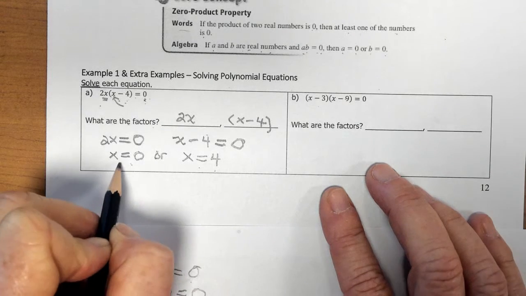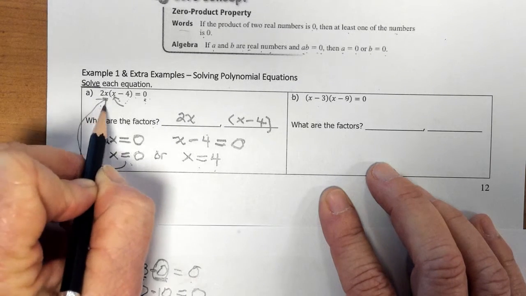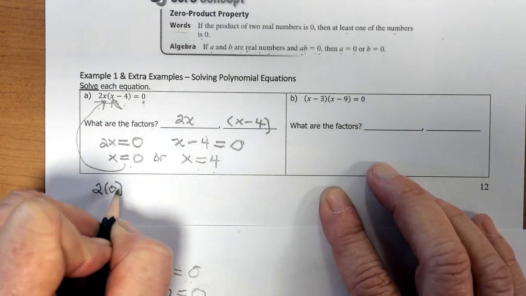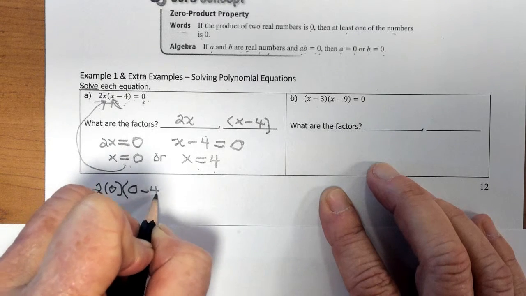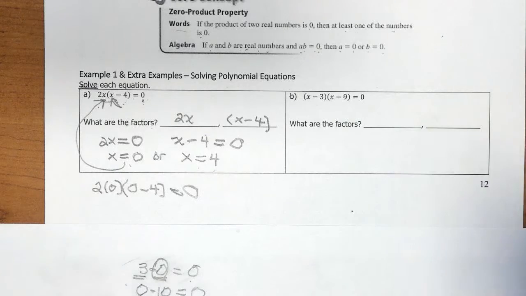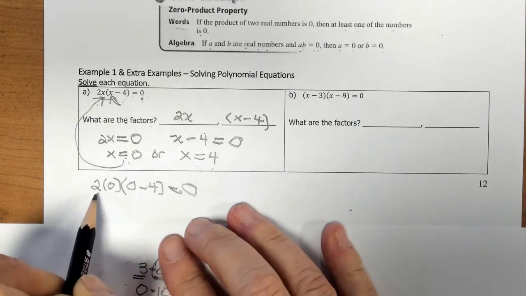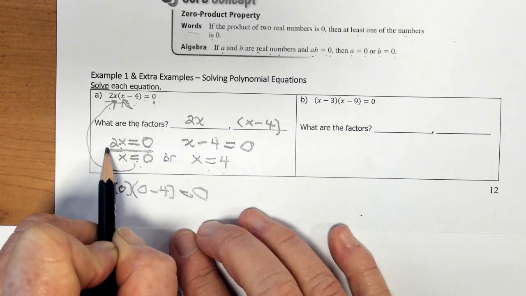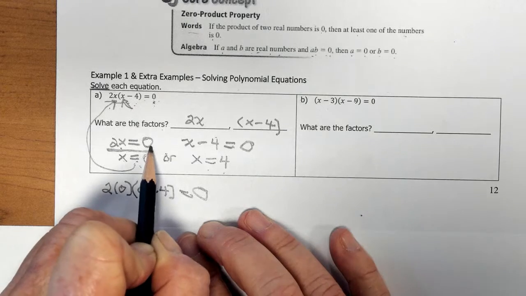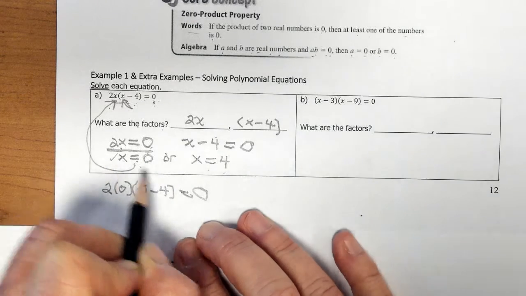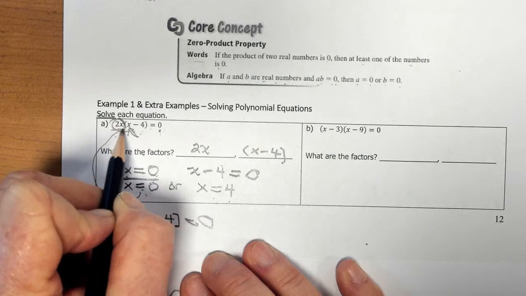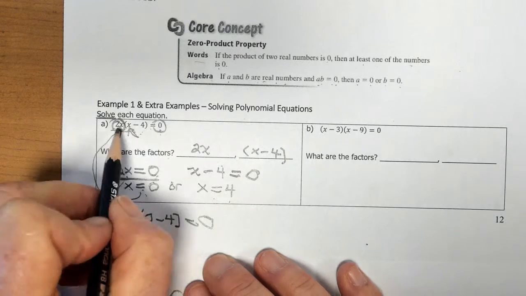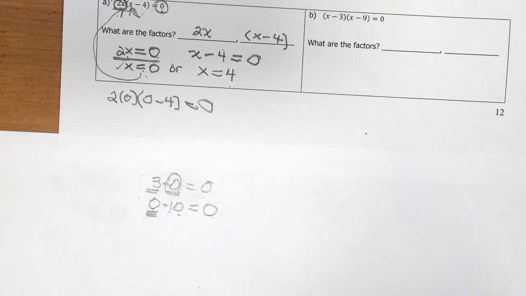I'm going to put 0 in for x right here. Okay, and right here I'm going to go 2 times 0 times 0 minus 4. That equals 0. Well, take a look, right? What's 2 times 0? Well, 2 times 0 is 0. So that works, absolutely. And please remember that if this factor is 0, then the whole equation is 0, because anything times 0 is going to be 0.